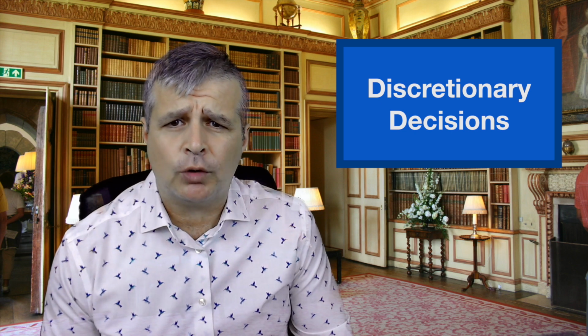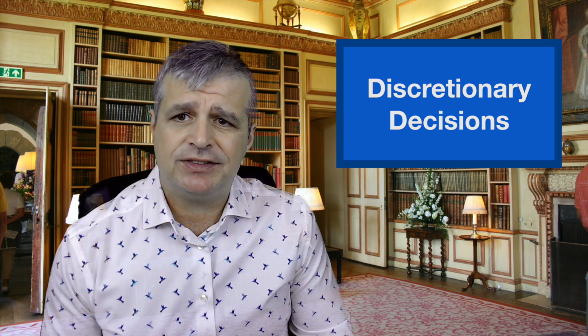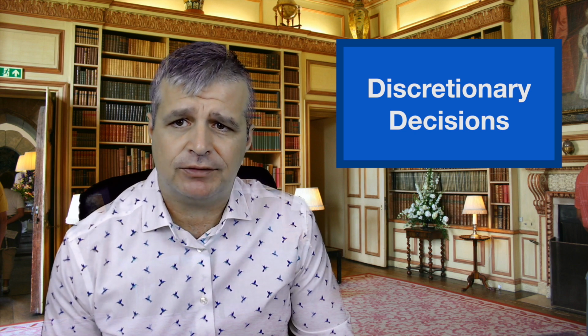First though, we need to talk briefly about what we mean by a discretionary decision and how it differs from other administrative decisions. If you think about it, there are broadly two types of decision. The first type of decision creates a duty. It says, if there is an application and the applicant meets the criteria, then the decision maker must approve the application. Can you see that in that situation, the decision maker's decision-making is actually pretty limited?